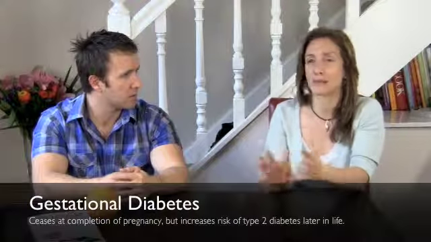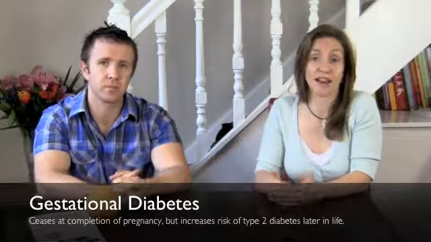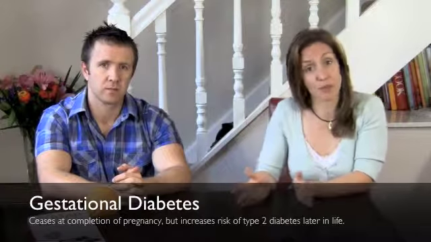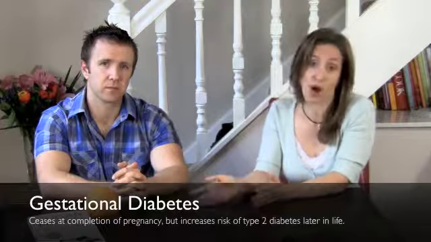But there is another type called gestational diabetes, and that makes up maybe less than 3%, and it's in women who are pregnant. Usually it lasts only the term of the pregnancy, but at the end of the pregnancy they can be at greater risk to develop type 2 diabetes. So there you go, they're the 3 different types of diabetes.